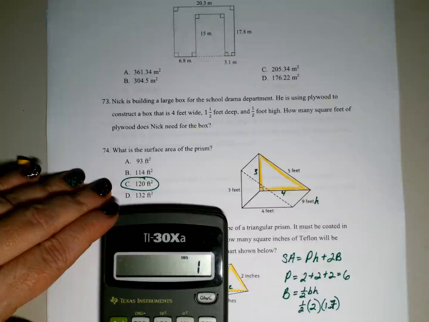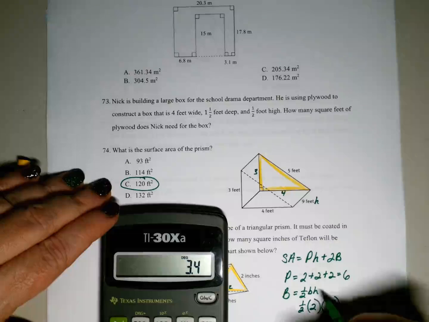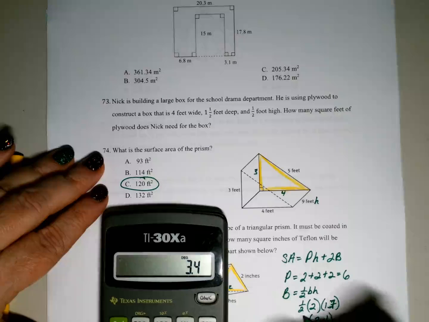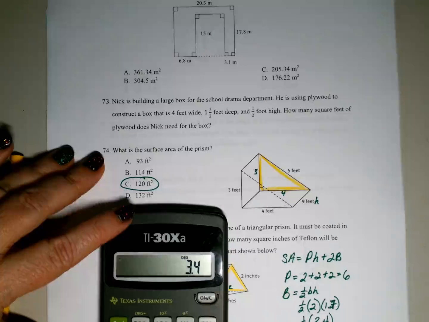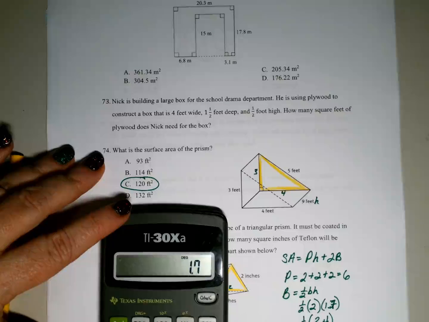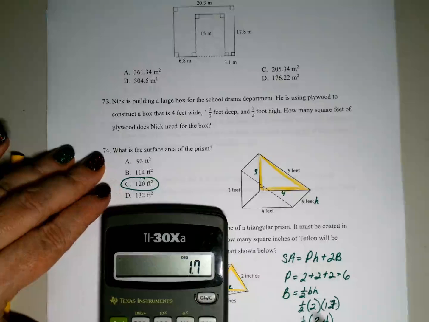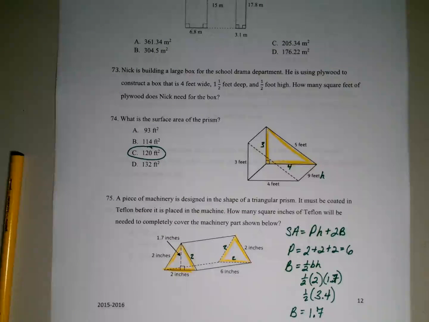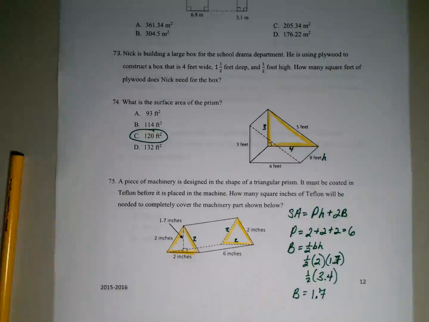2 times 1. It's 3.4 times 1/2, so divide that by 2. So my base area is 1.7. Ha! We could have done that here. Half of 2 is 1. 1 times 1.7 is 1.7. We weren't thinking. That was too easy. And we overthink everything, so why not do it that way?